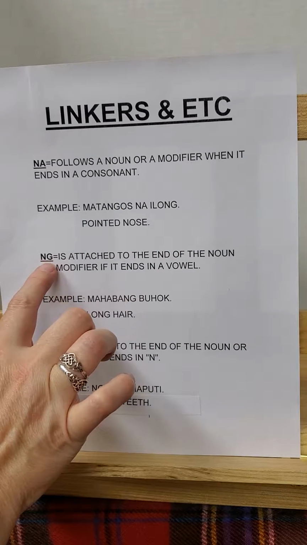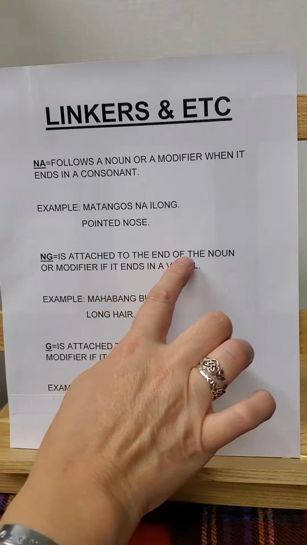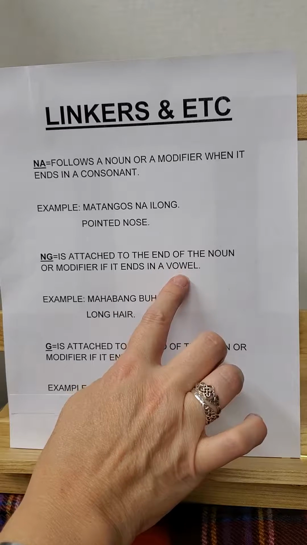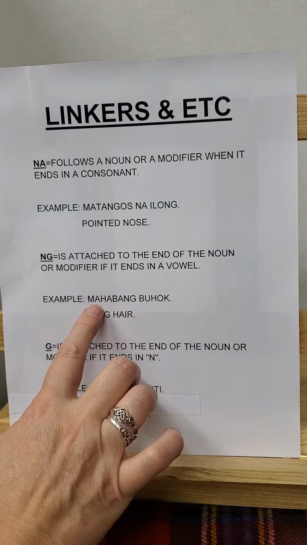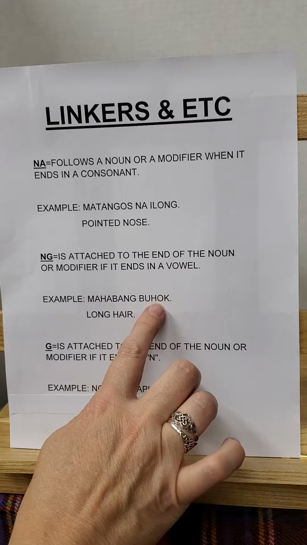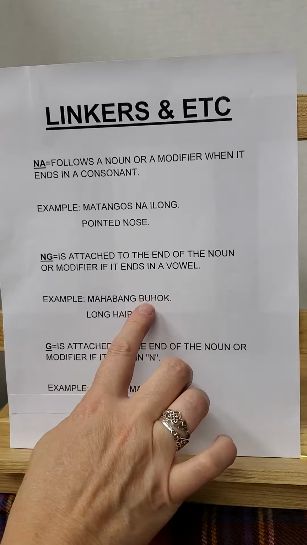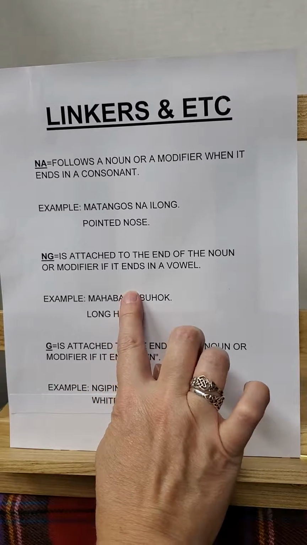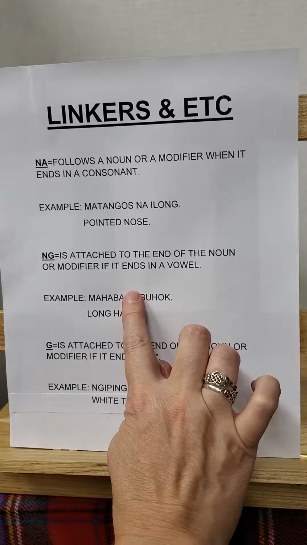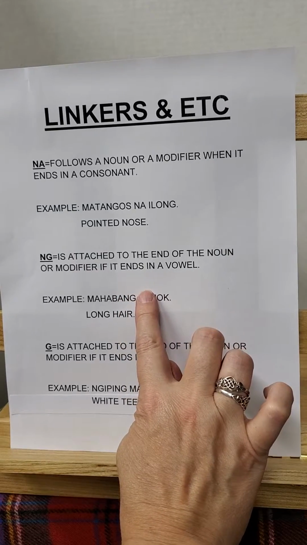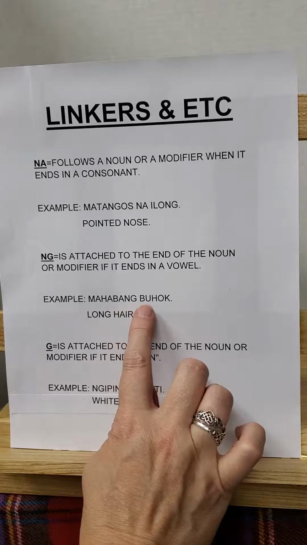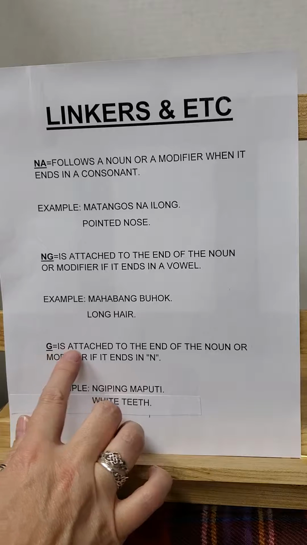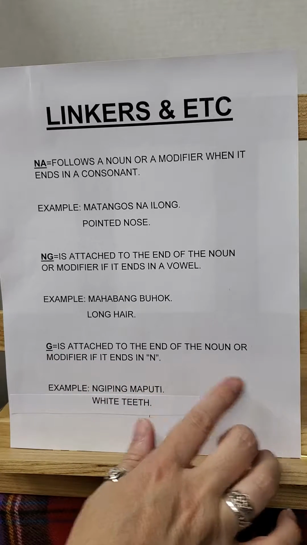So nang, ng, is attached to the end of the noun or modifier if it ends in a vowel. For example, mahabang buhok, long hair. So mahaba is long. It's ending in a vowel, A, so you add the ng. Mahabang buhok, long hair.